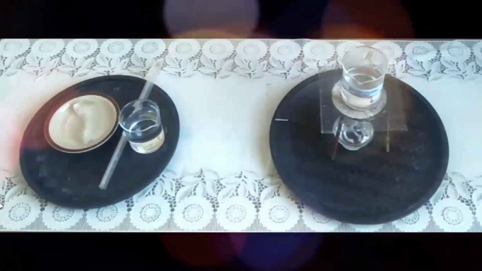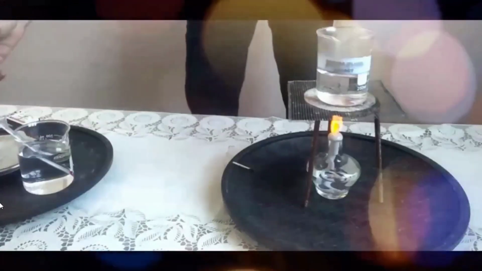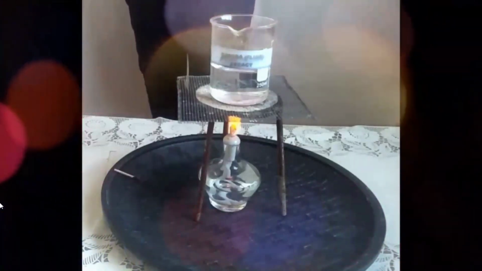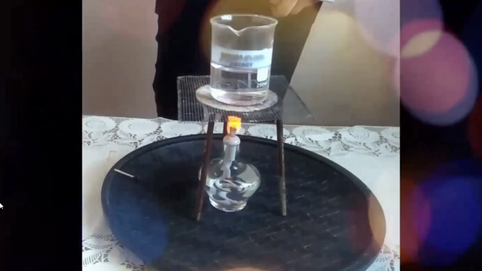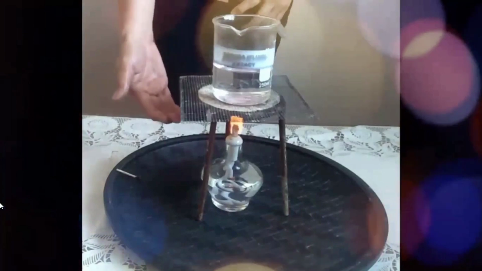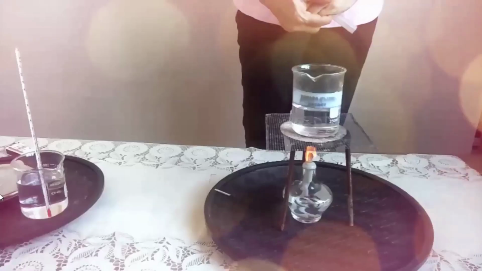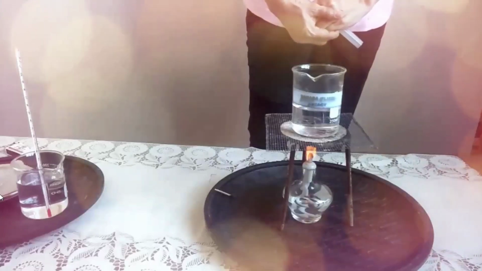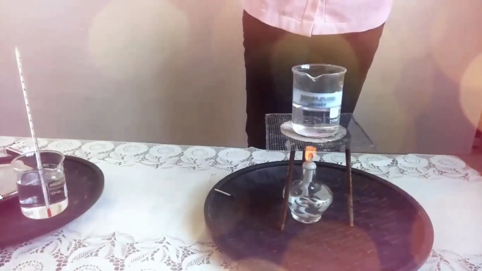Okay, this is setup number 1. The initial temperature of the water is 31 degrees Celsius. So let us observe setup number 1. The water is boiling. It absorbs the heat from the flame. The kinetic energy of the molecules of water moves faster. What about the temperature?